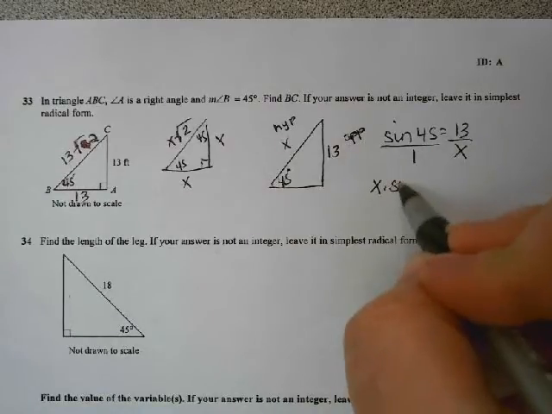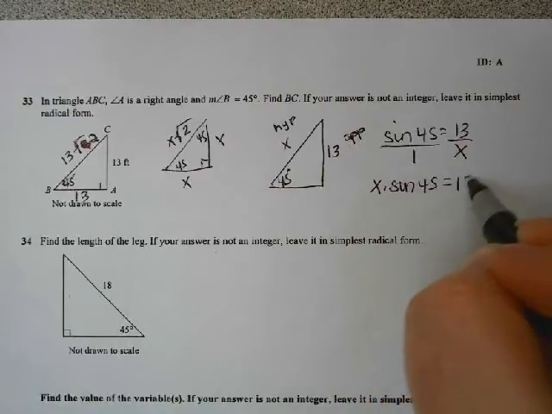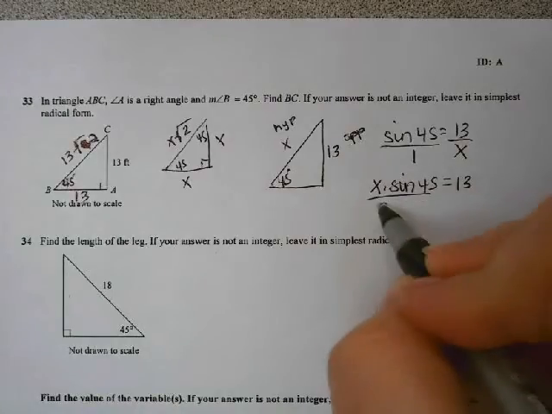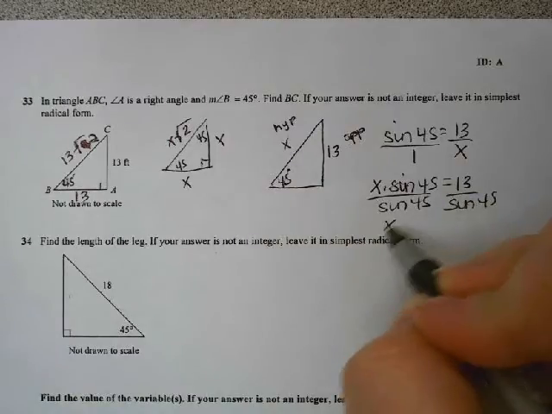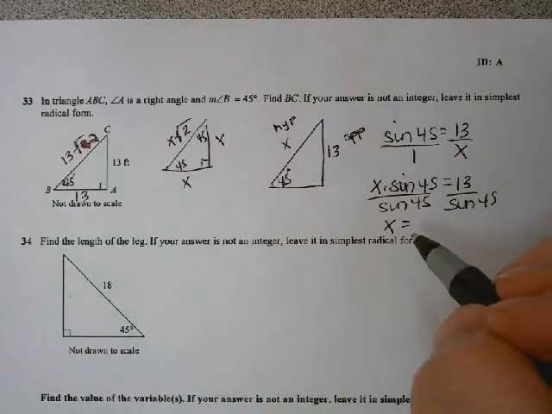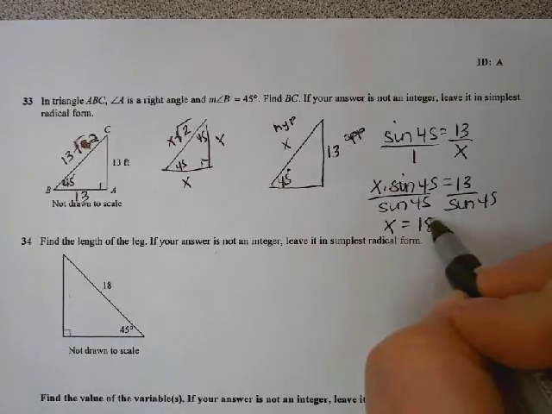Make sure you're in degree mode. And we get 18.4. So if we went back and typed in our calculator 13 square root 2, it is equivalent to 18.4. So those are equivalent answers.